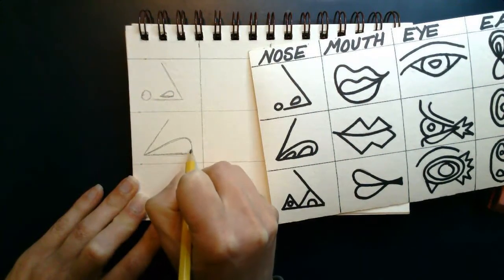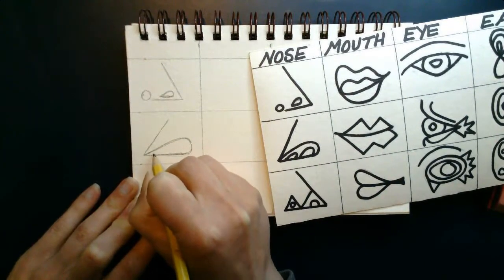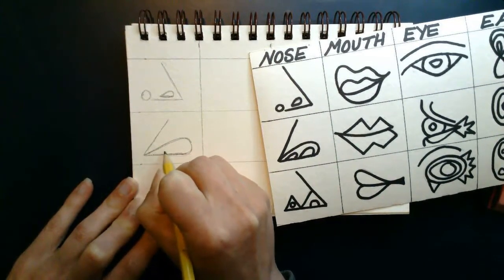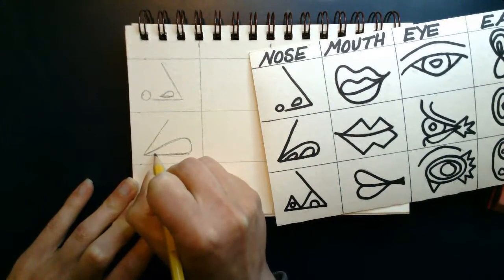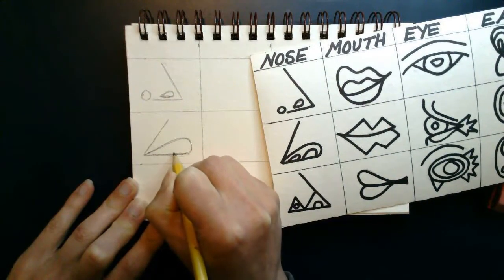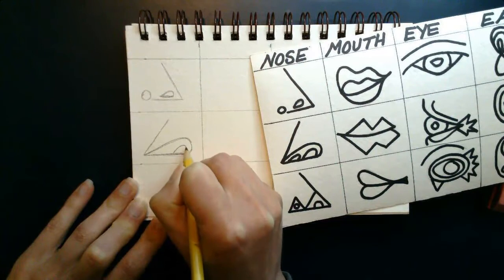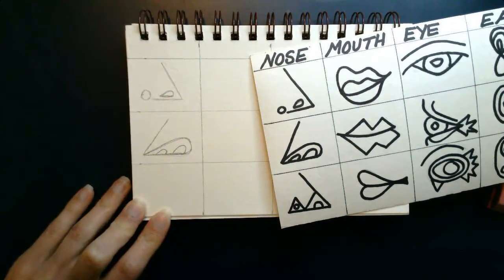So up and over. And then, if this is a line here, we're going to do these like a slanted U. So I'm going to do a larger one on this part, and then a smaller one over here, like that.